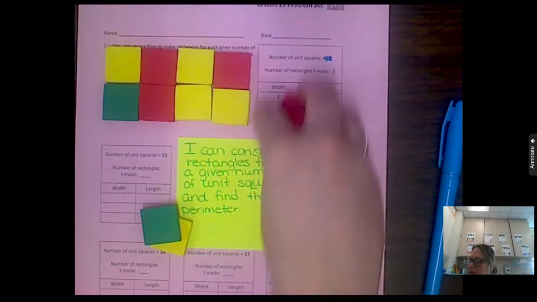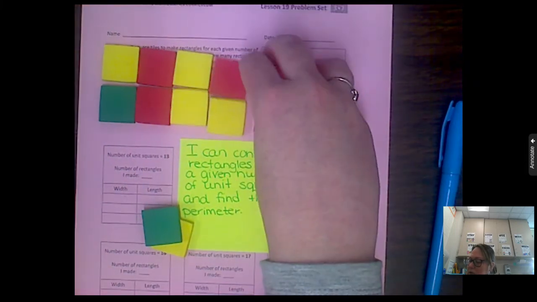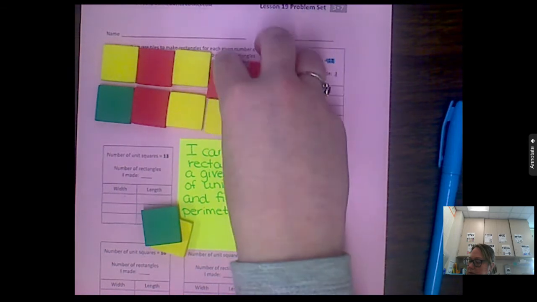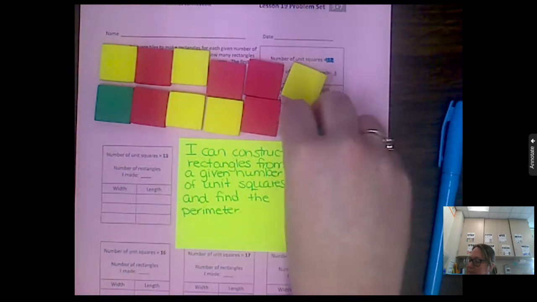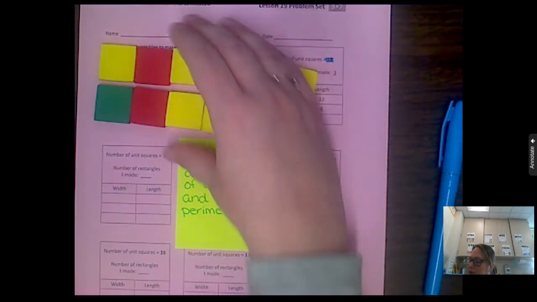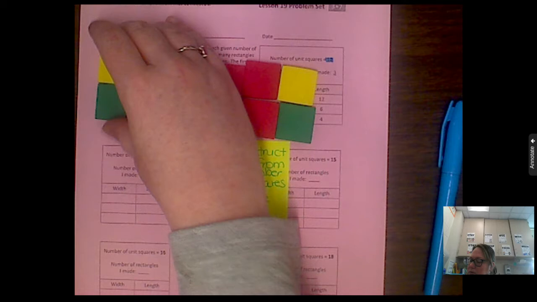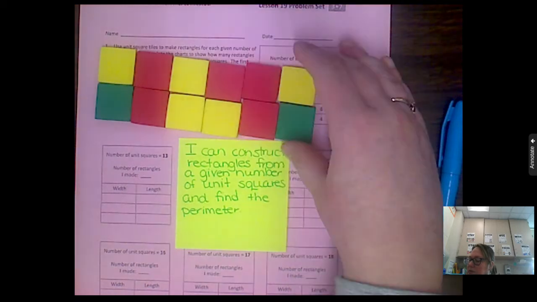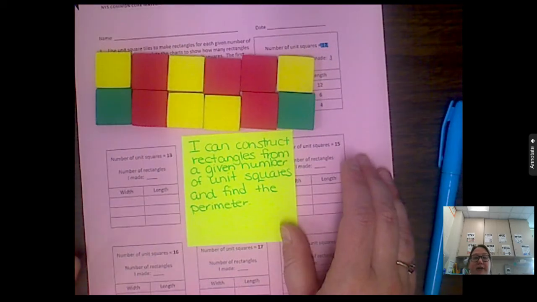Trying to put them together quickly here. Okay, there's 2 rows of 6, which gives us 12 unit tiles, which gives us an area of 12.